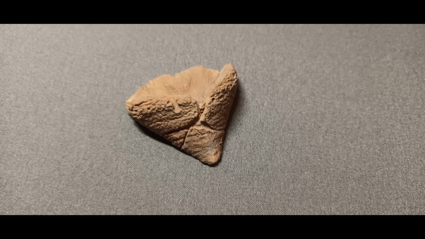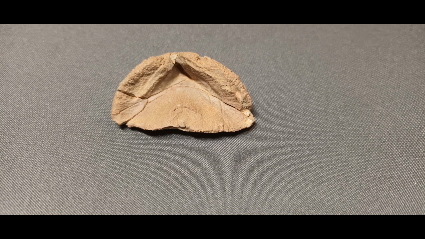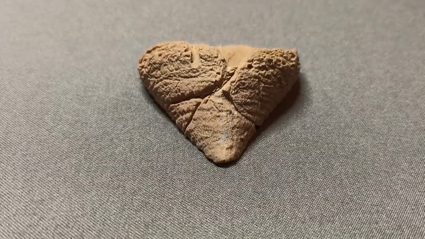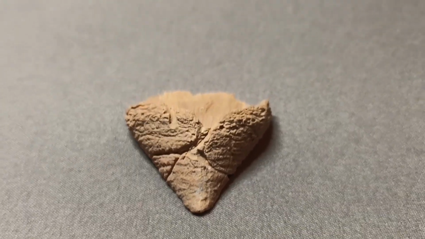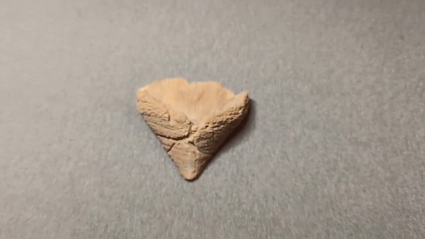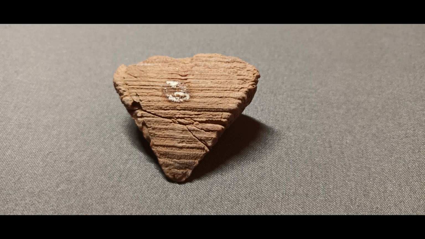This is a Calceola sandalina specimen from the Middle Devonian of Morocco. It is clearly a solitary coral as only one corallite can be seen. Calceola sandalina is a common species often used as a marker for stratigraphic studies, and it is very recognizable due to its distinct triangular shape.